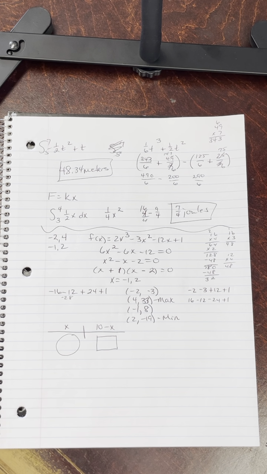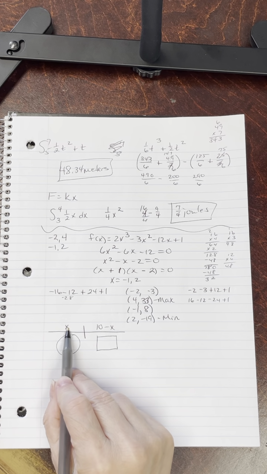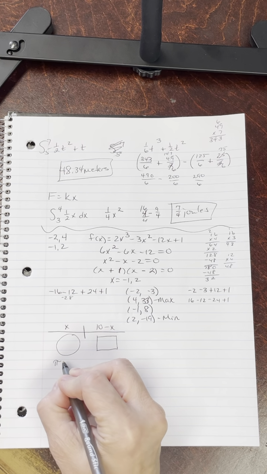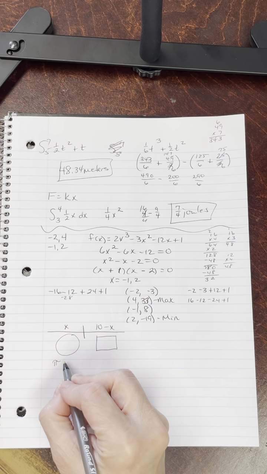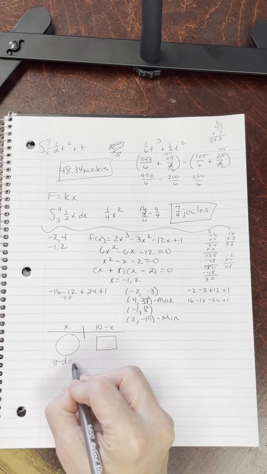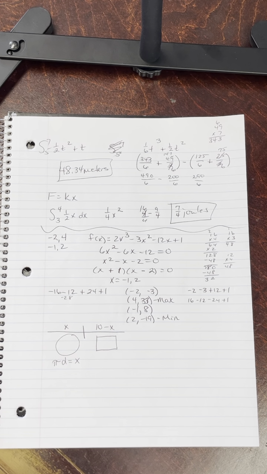Find where the string would be cut so that the total area of the circle and the square are at their maximum. So we need to find, the circumference formed by the x, and circumference is found by doing pi times diameter, which would be equaling the x.